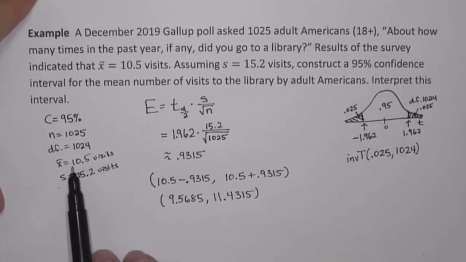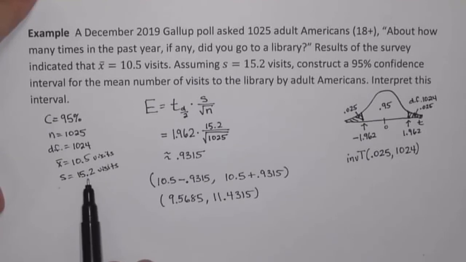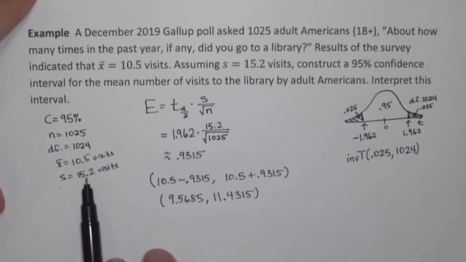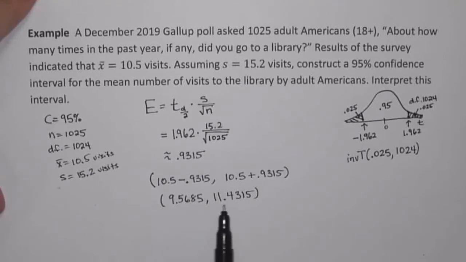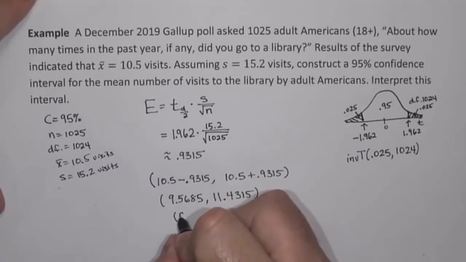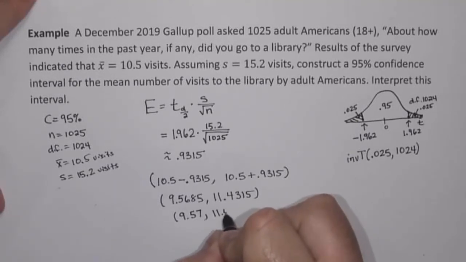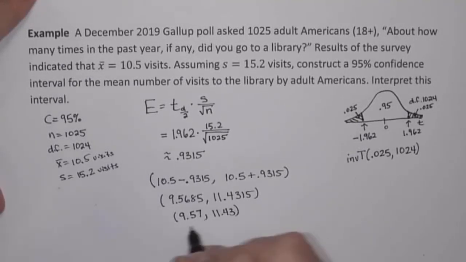And typically, since our statistics here are only given to 1 decimal point, it doesn't really make sense to carry our confidence interval out to 4 decimal points. So typically, if these are rounded to 1 place, the most we will go in our confidence interval would be like 2 places. So probably it would be better if I round this and say 9.57 to 11.43. That would be our confidence interval.